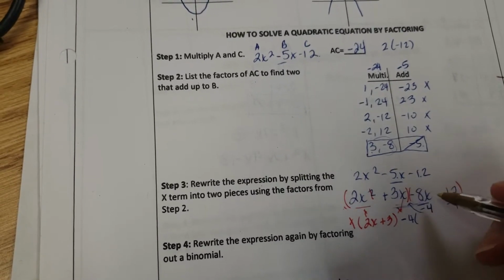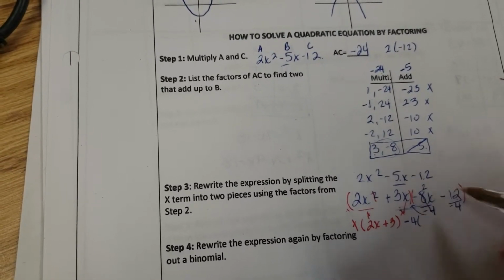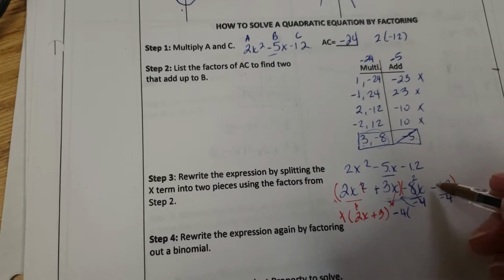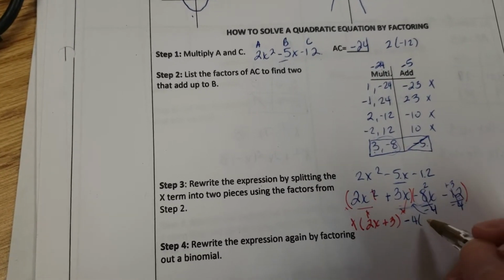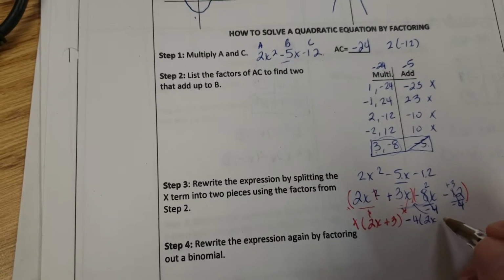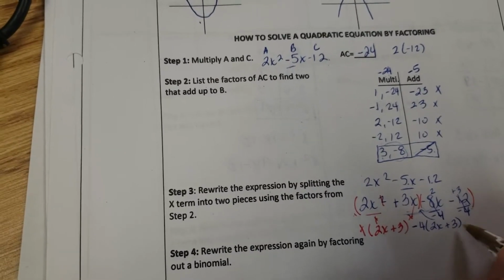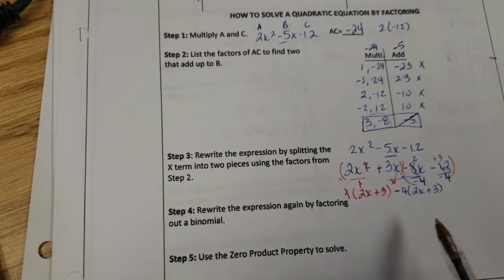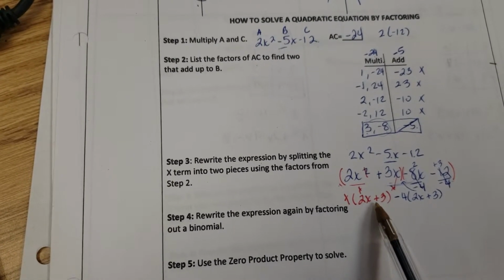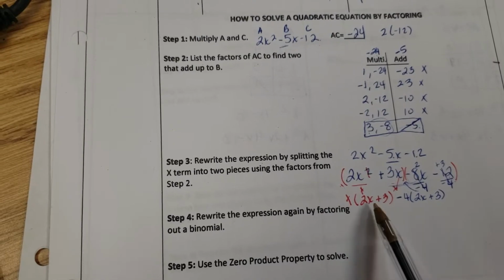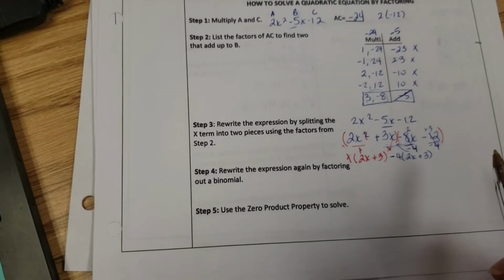Negative 8 divided by negative 4 reduces down to a positive 2, and then negative 12 divided by negative 4 reduces down to a positive 3. So I have 2x plus 3 in this set of parentheses also. So if you did this correctly, what ends up in each set of parentheses should be the same.